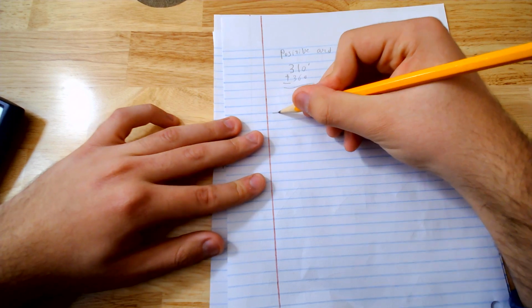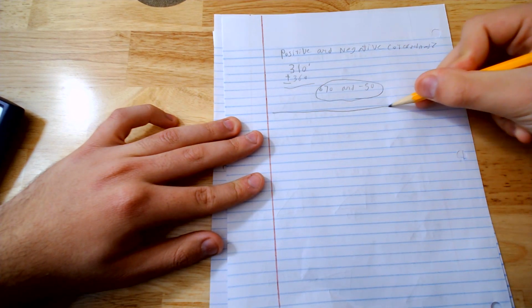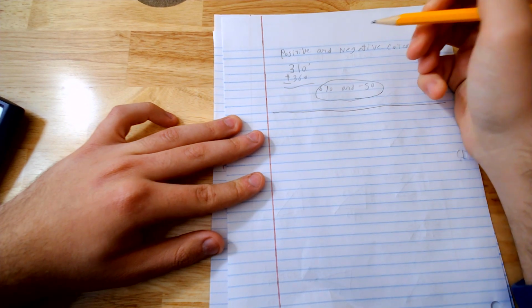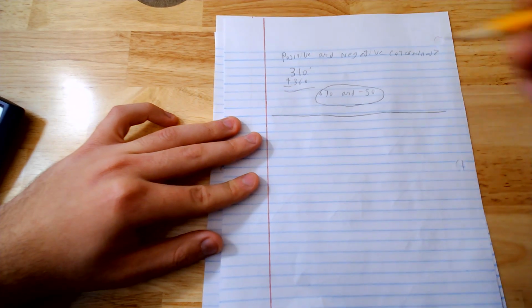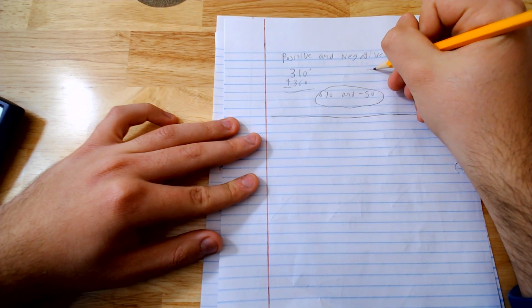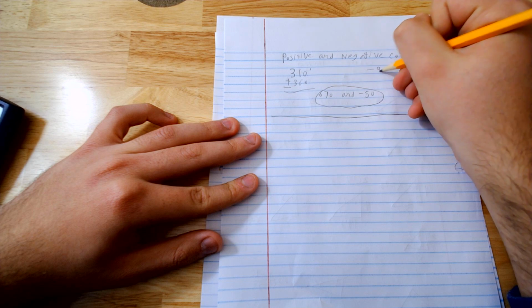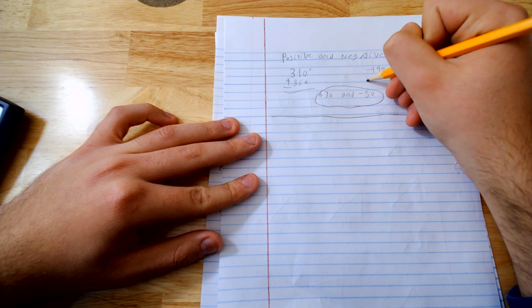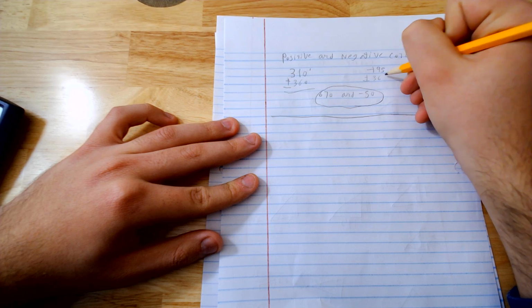So in this one, we're going to actually solve for a reference angle. But before we do that, let me just do a negative version of this. So negative 195, plus or minus 360.